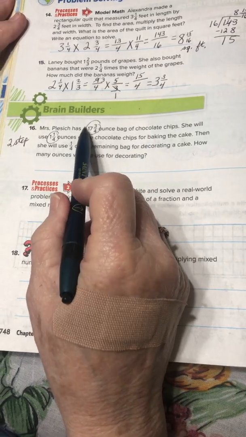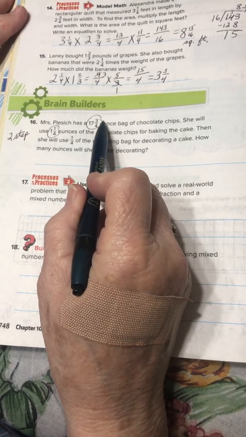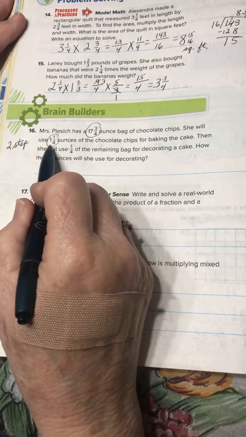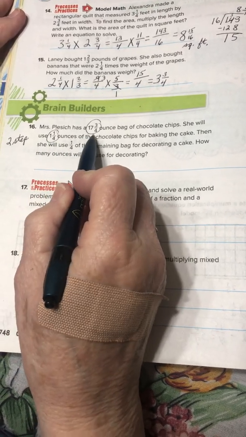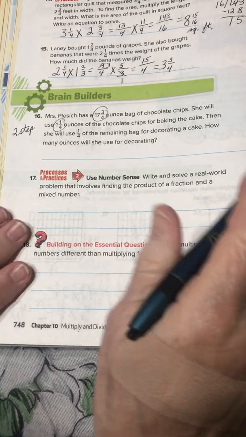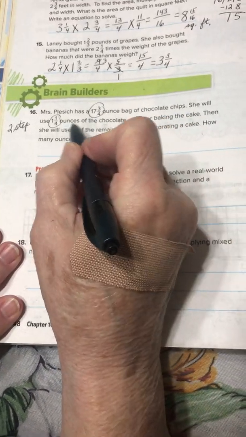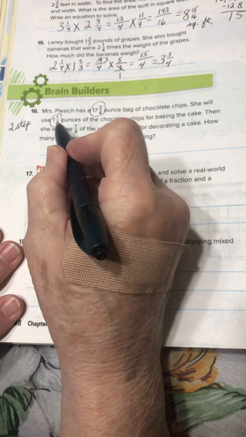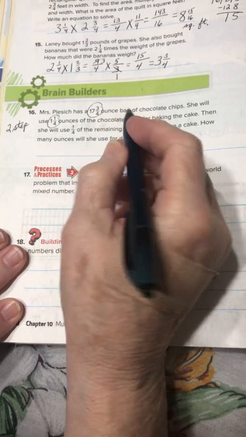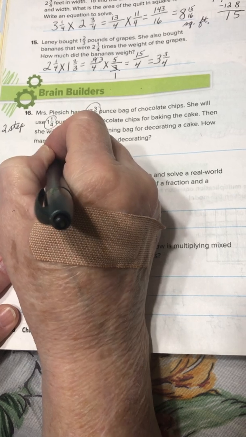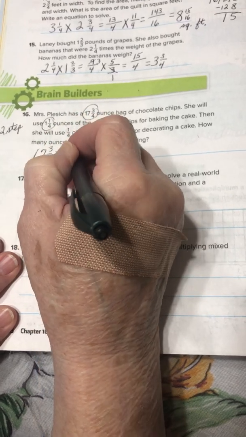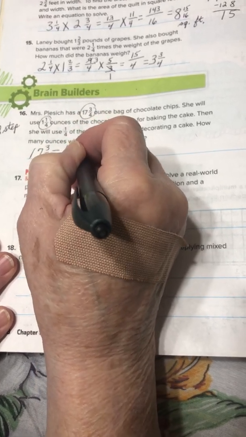So she starts out with 17 and 3/4 ounces, and she uses 1 1/4 ounces. So that is our first step in this two-step problem. We have to find out how much she has left after she's used 1 1/4 ounces. So that would be 17 and 3/4 minus 1 1/4.